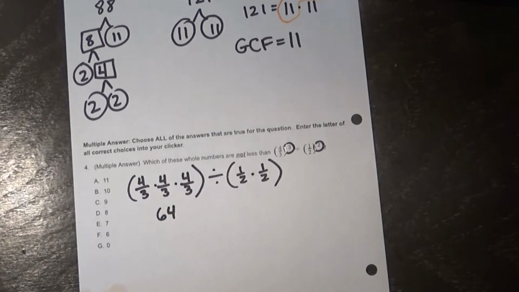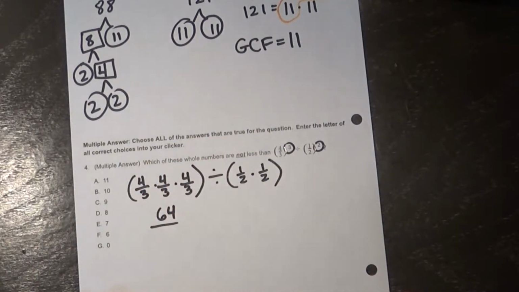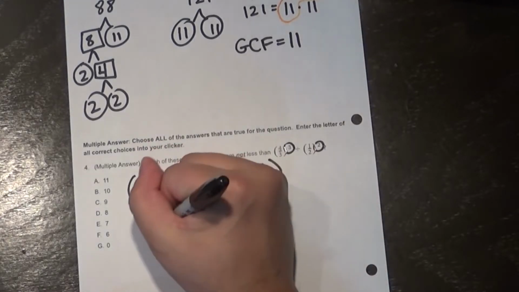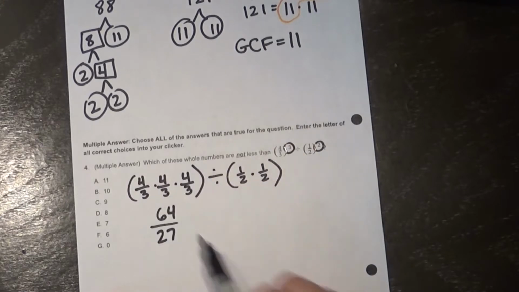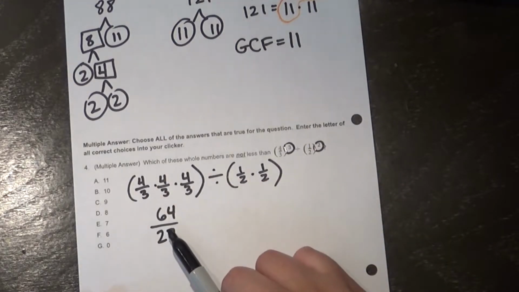Some of you might know that in your heads, or you might work it out off to the side. Either way, we're going to come up with the same answer. And then I have 3 times 3, which is 9. 9 times 3, which is 27. So this whole thing, which is 4/3 to the third power, equals 64/27.